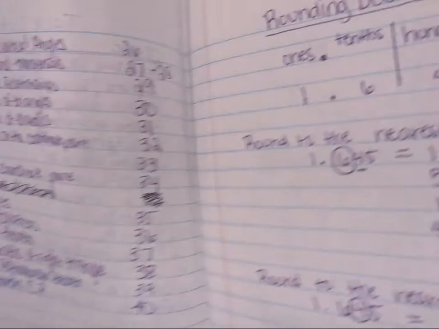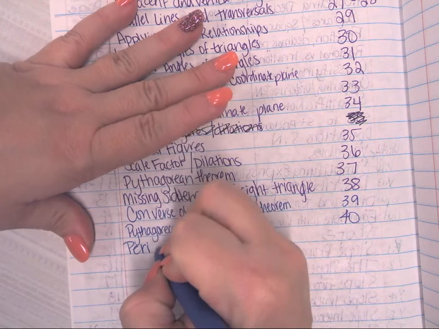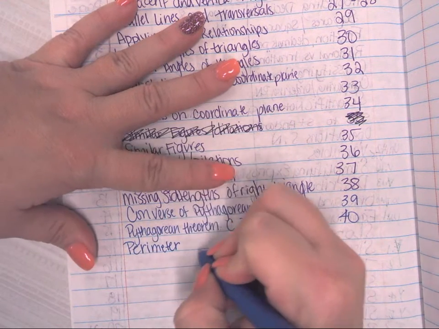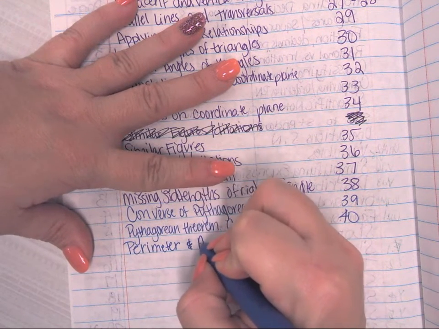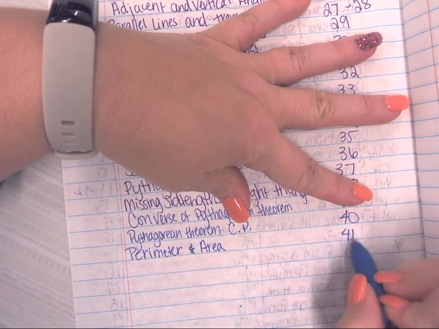Today we are going to review perimeter and area. This should be pretty basic, but you need it for our coming up unit, perimeter and area. Okay, and this is going to be on page 41.